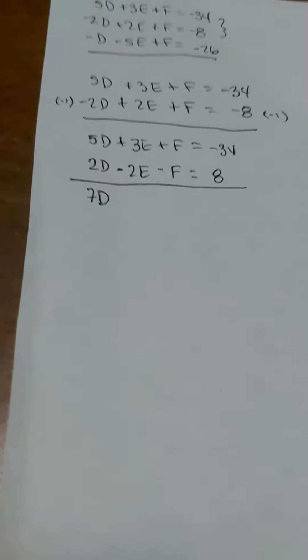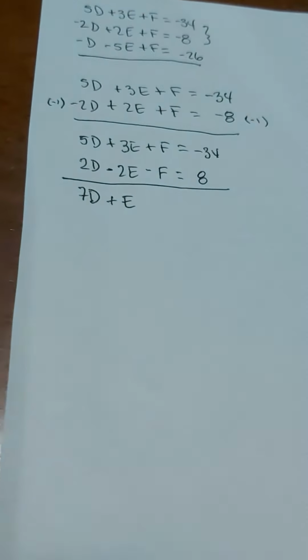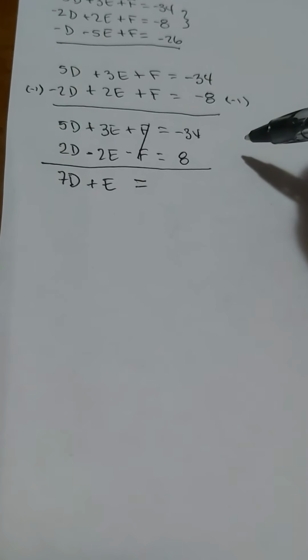Negative 1 times f, negative f equals negative 8 times negative 1, that's positive 8. So now we add: 5d plus 2d, that's 7d. 3e minus 2e, that's e. F minus f, we cancel, equals negative 34 plus 8, that's negative 26.